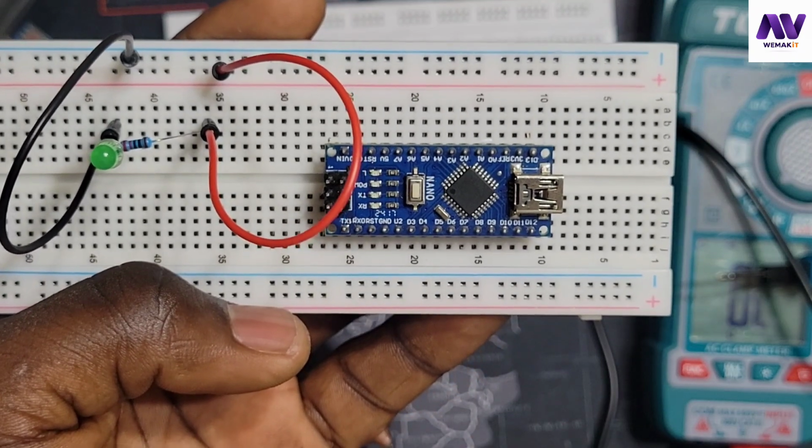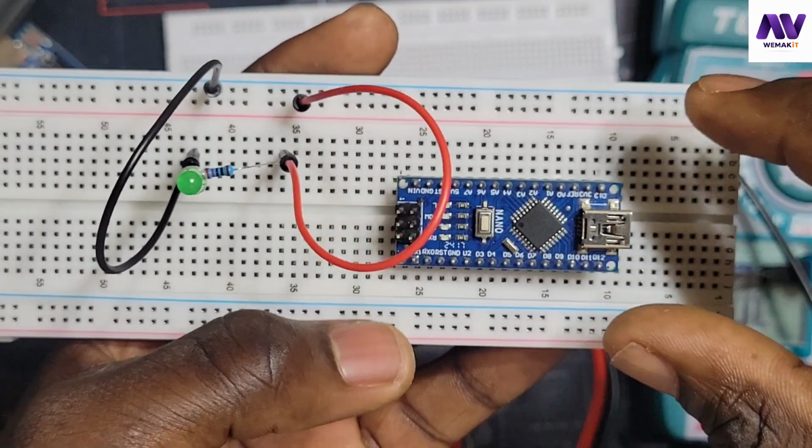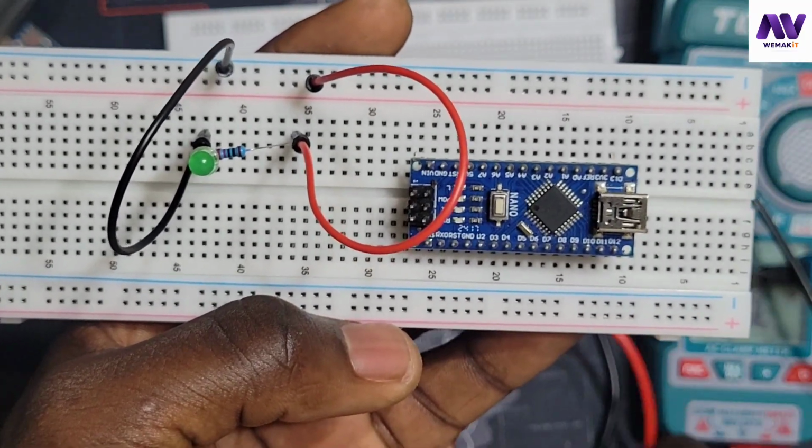So that is all on the use of a breadboard. You can try building the basic LED circuit.